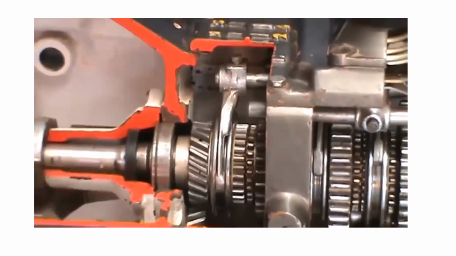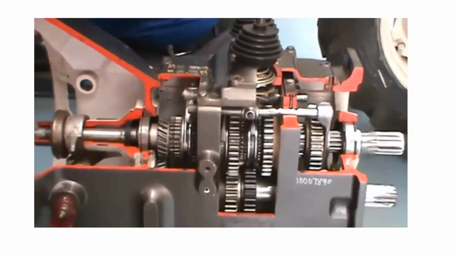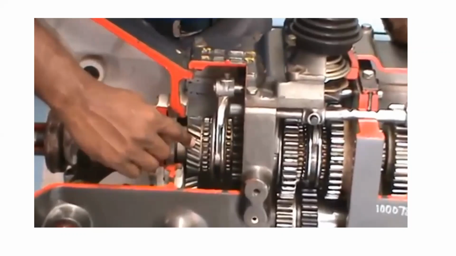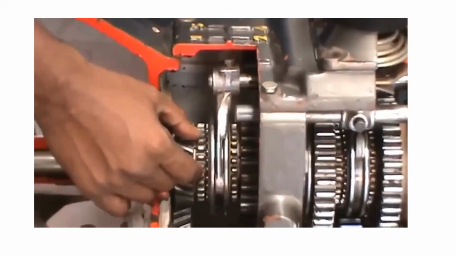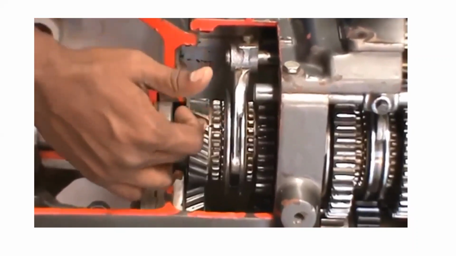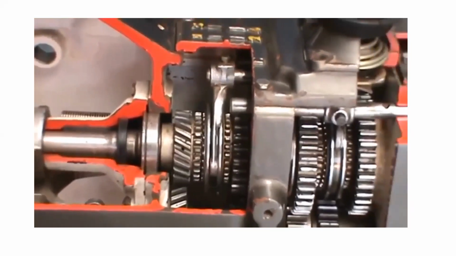Whenever we are shifting the gear, only the coupler is going and engaging with the dog teeth of the gear. These gears will come with the dog teeth. The sleeve will engage with the dog teeth so that the speed of the gear is transferred to the coupler, then the coupler speed is transferred to the output shaft.